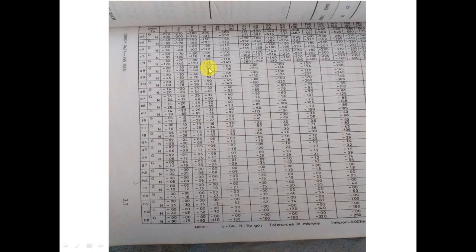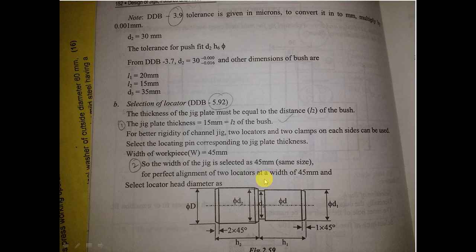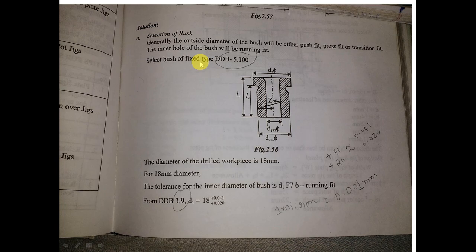I'm sorry. So for 30, go for this 30, not this 30, because that range starts between 18 and 30. You can go for 30 and above. So you can go for this value. So D2 H6 will be minus 0, minus 16. So multiply this by 0.001 and you will get this value. Thus we found out the various dimensions of the drill bush.